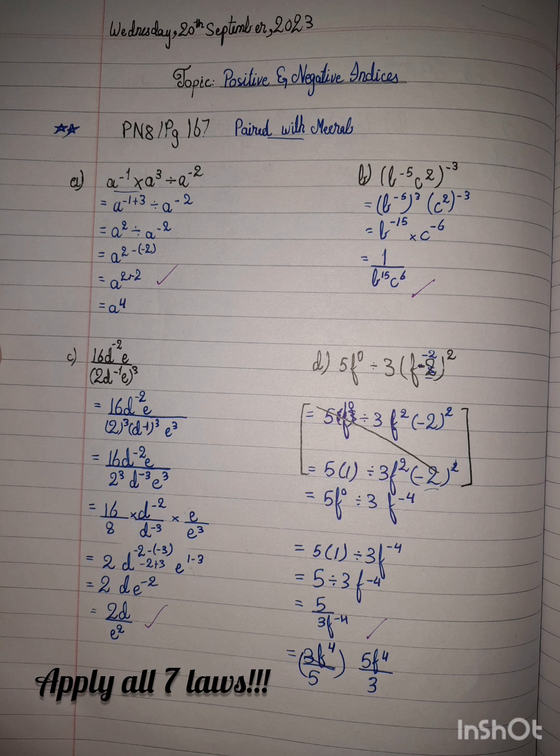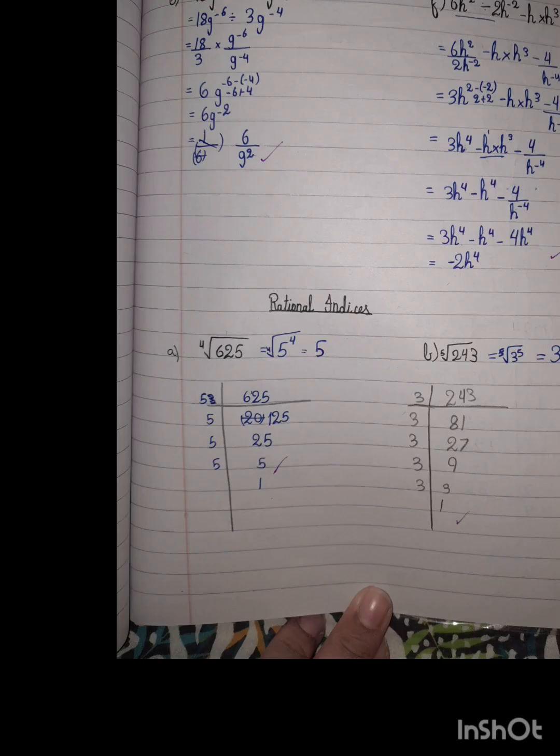So now there are mixed operations. All the 7 laws are used. You need to identify the law and then you need to apply the law correctly. So you can refer to this page for first 4 parts of practice now 8. Moving on to rational indices.